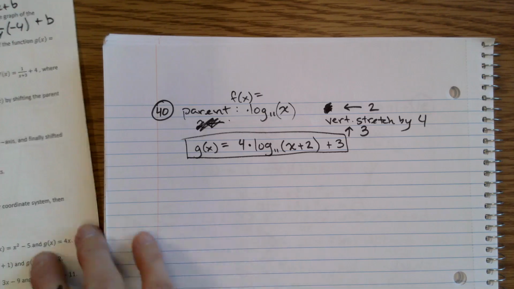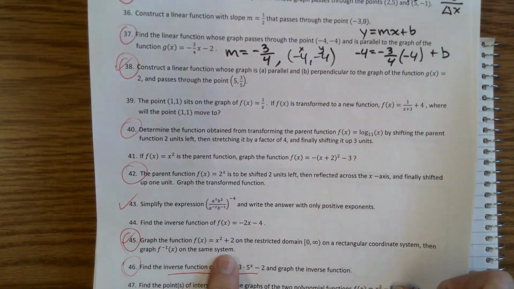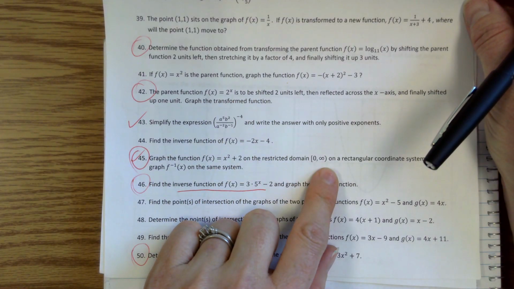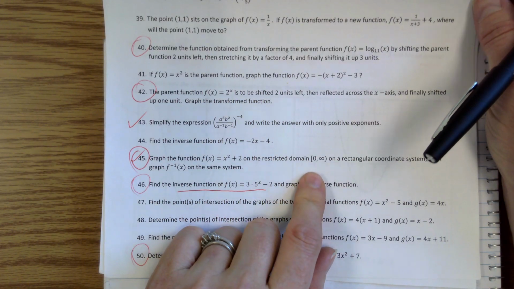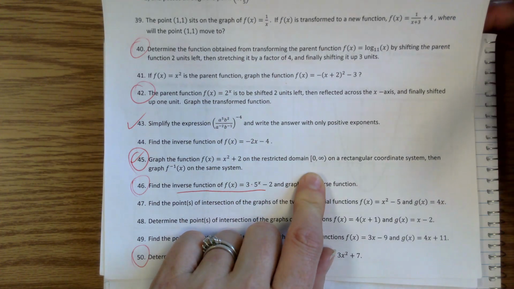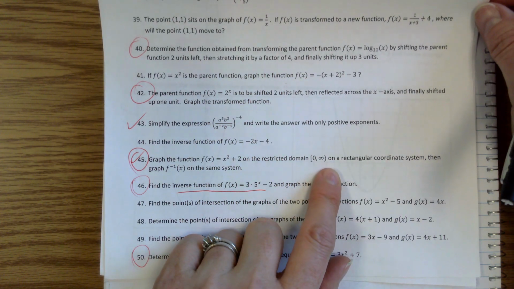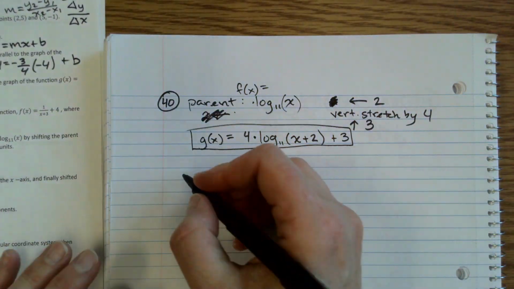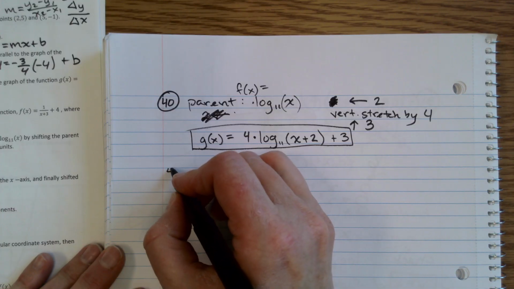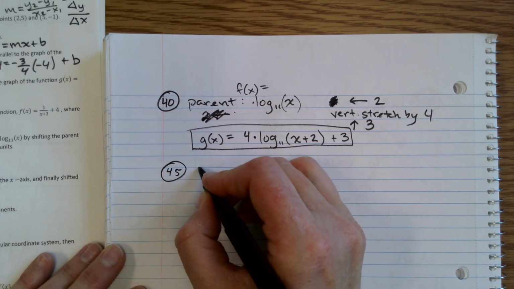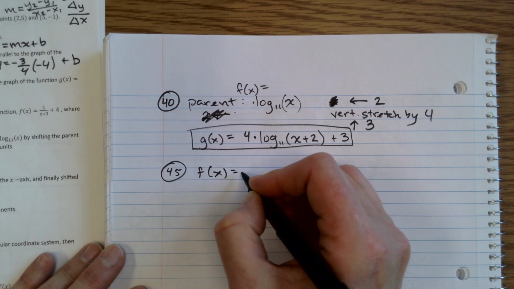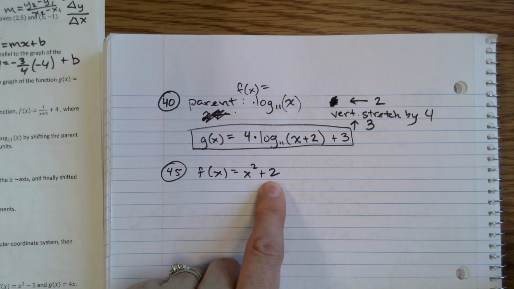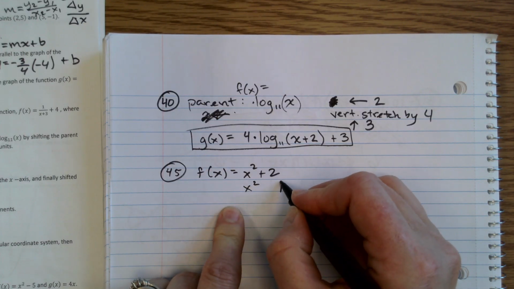45, graph, it's a parabola, x² + 2 on the restricted domain. That means you're only looking at half of the parabola, starting at 0 and all the way to the right. On a rectangular coordinate system, then graph its inverse. So what does x squared plus 2 look like? F equals x squared plus 2. This is just the basic parabola shifted up 2. X squared shifted up 2.